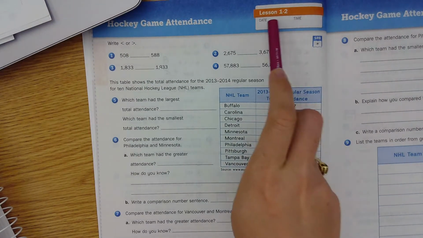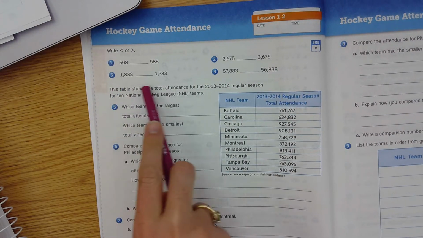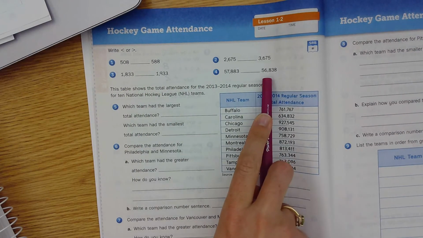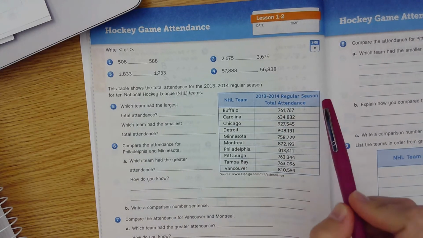Okay, you're going to go ahead and put the date up top. And then 1 through 4 right here, you're doing greater than or less than. So kind of like Allie the alligator, which one would she rather eat? And then you're going to use this table right here.